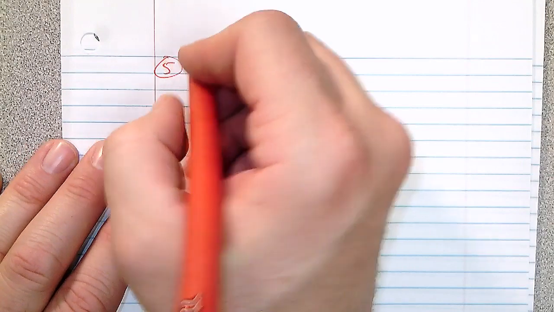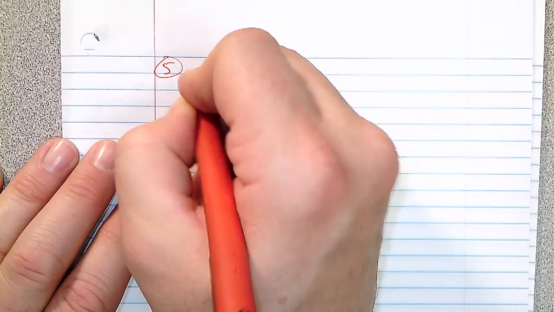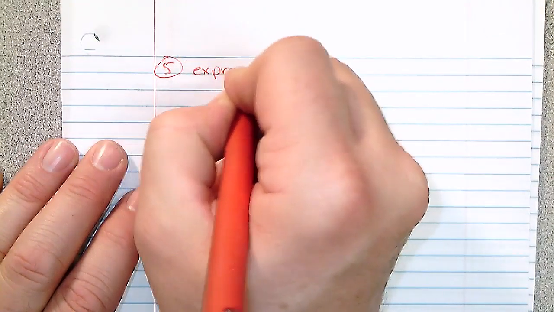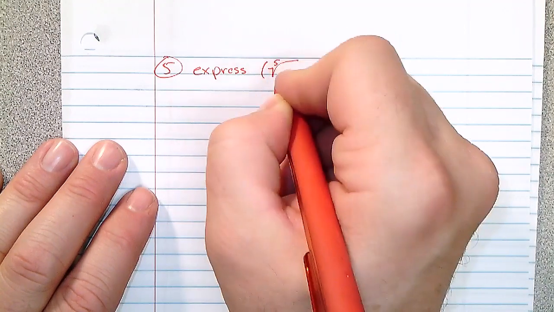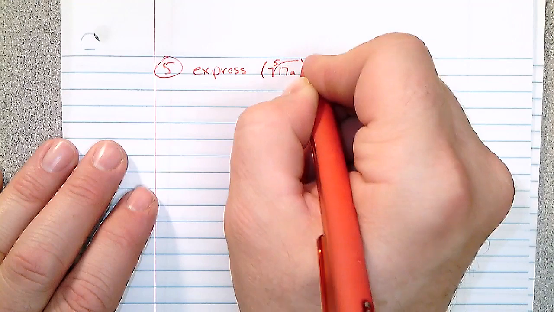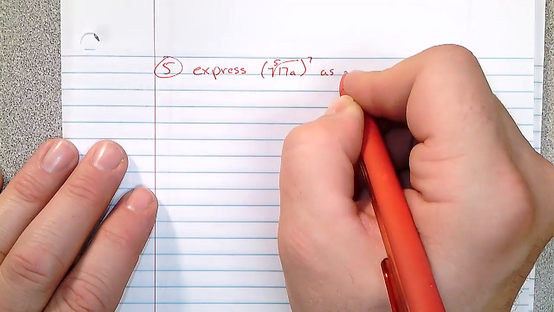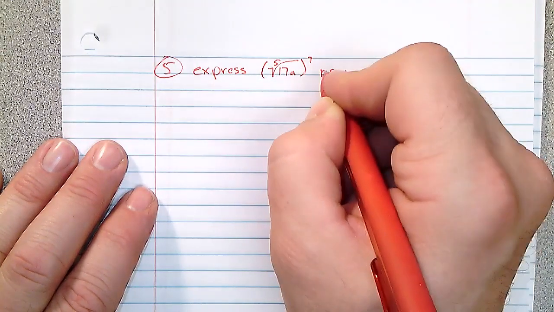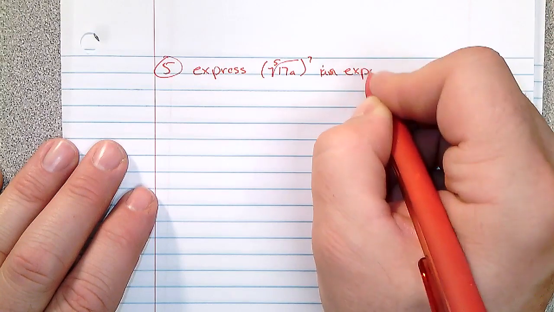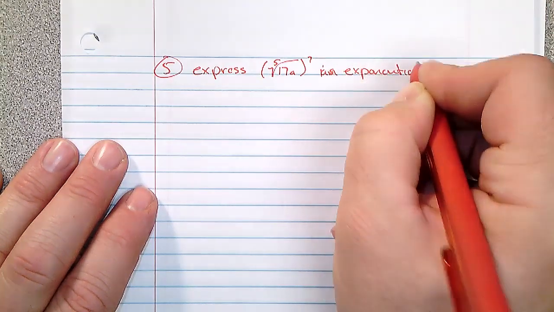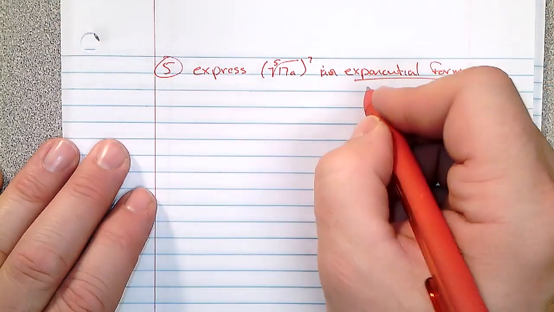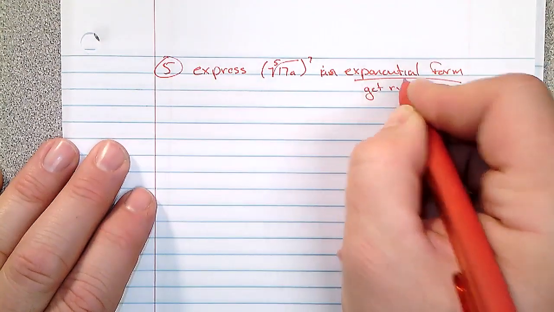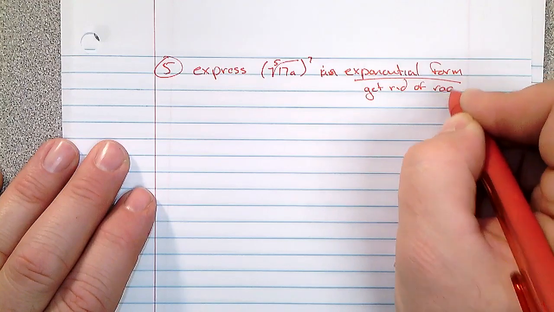Number 5. Number 5 says to express the 5th root of 17a to the 7th in exponential form. All this is saying, get rid of the radical.